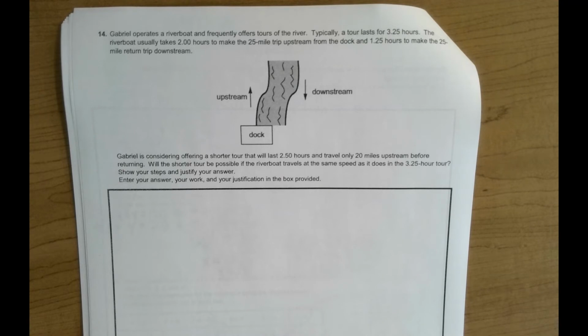Gabriel is considering offering a shorter tour that will last 2.5 hours and travel only 20 miles upstream before returning. Will the shorter tour be possible if the riverboat travels at the same speed as it does in the 3.25-hour tour? Show your steps and justify your answer. Enter your answer, your work, and your justification in the box provided. So let's just start with the information provided.